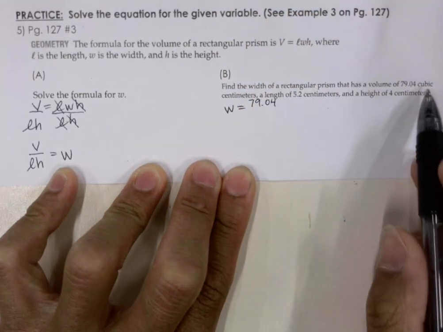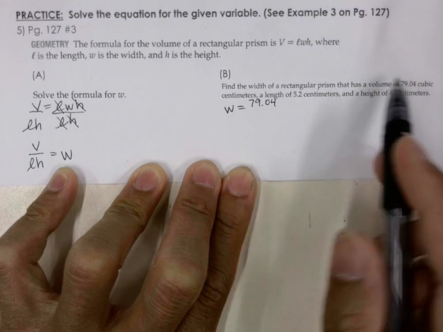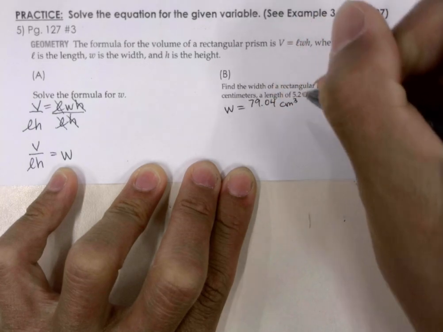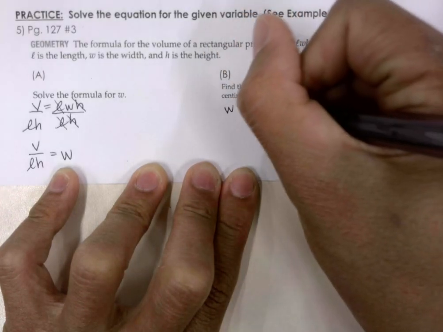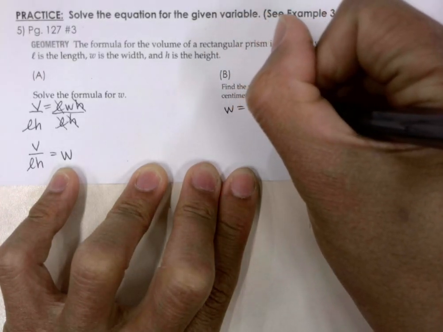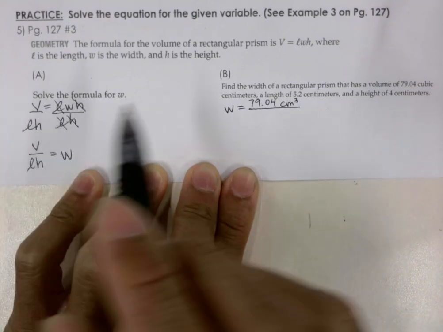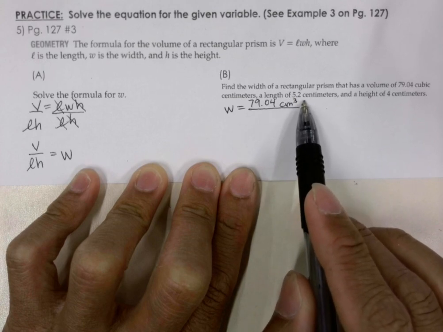79.04 cubic centimeters. What is a cubic centimeter? It's centimeter to the power of 3. And we're going to divide that by length, which is 5.2 centimeters.